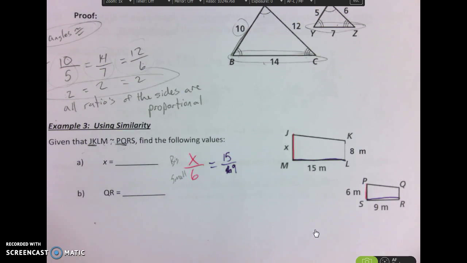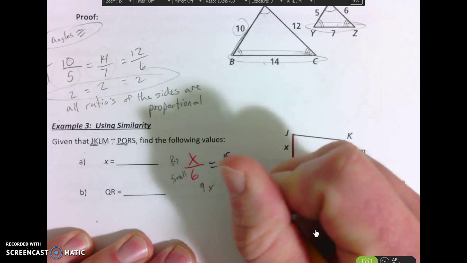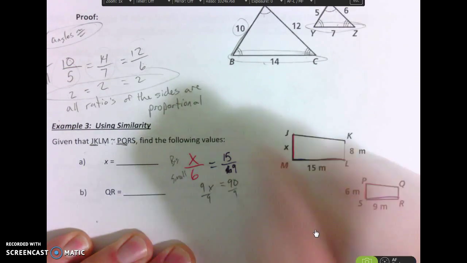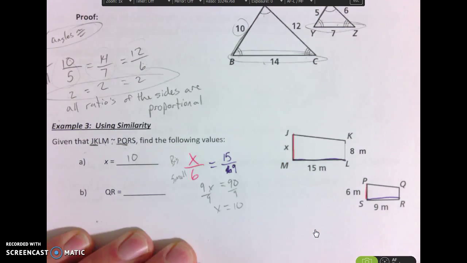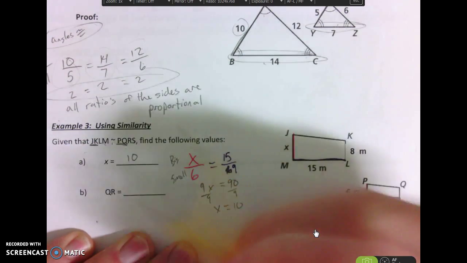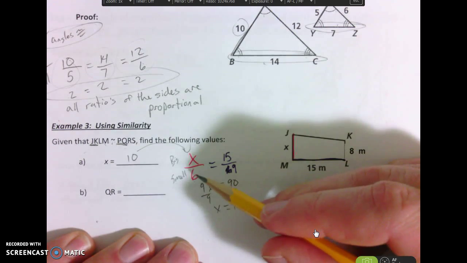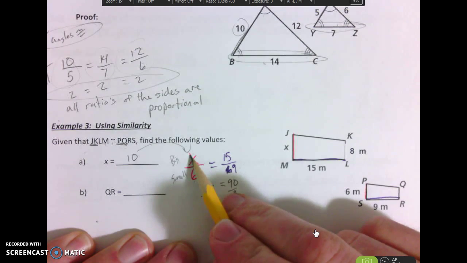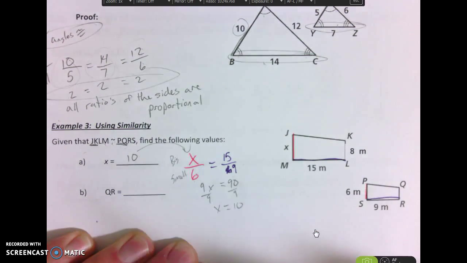Once we have the proportion, then we just cross multiply to solve. So x times 9 is 9x. 6 times 15 equals 90. Then divide both sides by 9, and we get x equals 10. That's the length of that side. Now if I put it back in, I can plug it in for x, and I should be able to do 10 divided by 6, and 15 divided by 9 in my calculator. Those should be the same number. Or I can cross multiply. 10 times 9 is 90, and 6 times 15 is 90. So I did my algebra right.